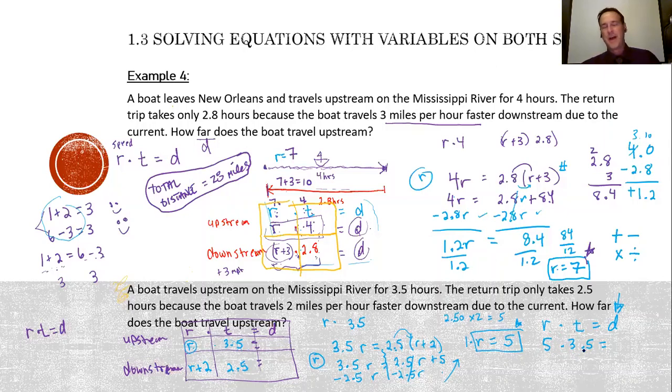5 times 3.5, if you're not sure what that is, then put it in your graphing calculator, and I think you get 17.5. Let me check it out. 5 times 3.5. Yeah, 17.5. So that's how far you traveled, either upstream or downstream. It'll be the same either way.